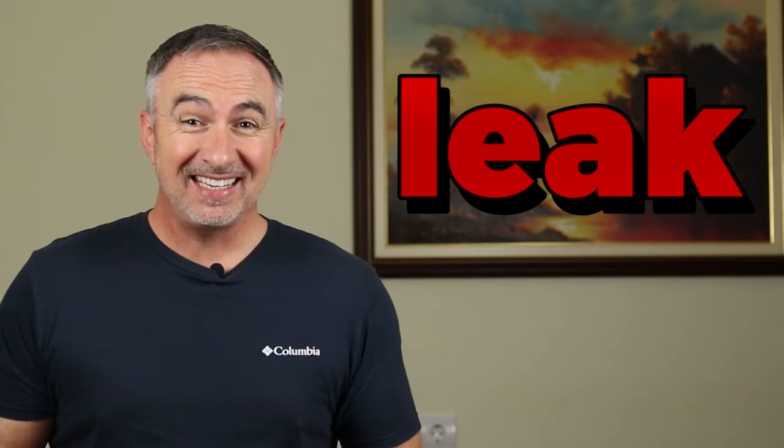Something can leak. This means that there is normally a hole in something and it allows water to come in. So if you think about your roof, for example, if you have a leak, it means the water comes in the house through a hole. This is also true for things like pipes, sinks, bathrooms, washing machines. Anything that contains water can leak.